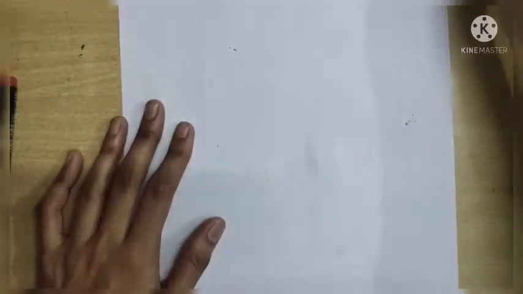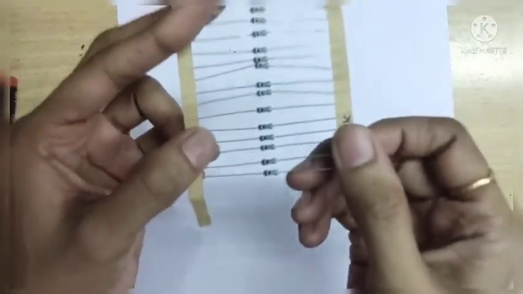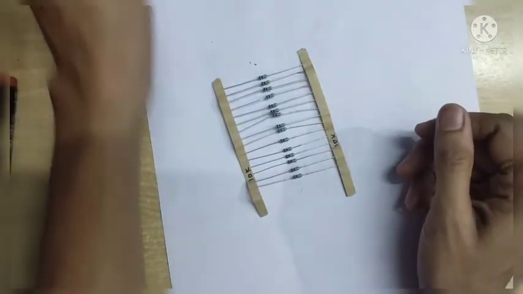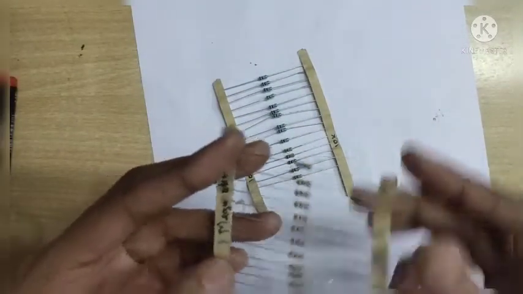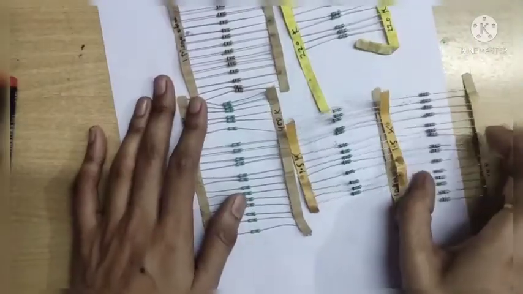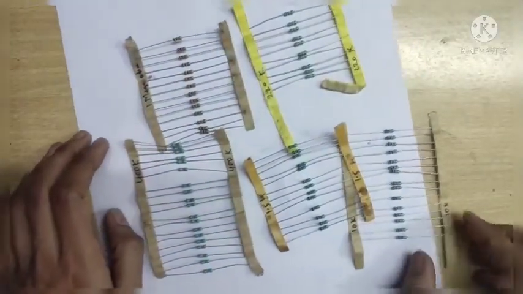Now I have some resistors. It is of 10K. These are easily available in the market. They are of different bands.